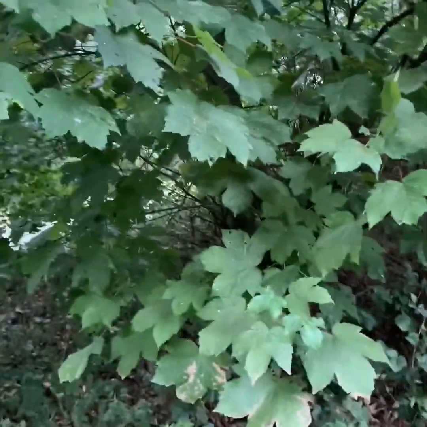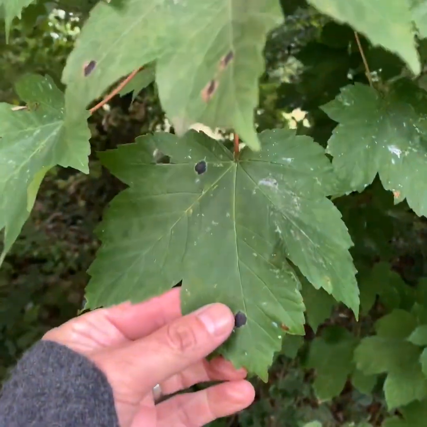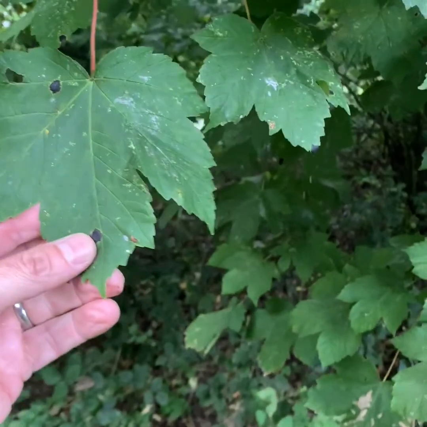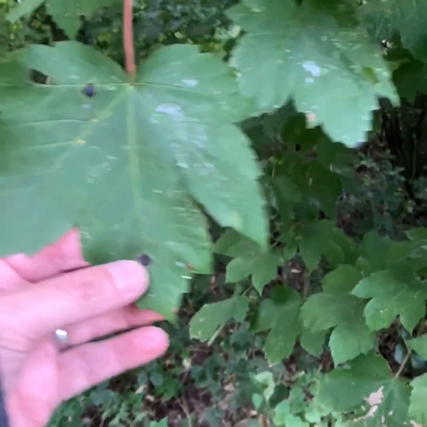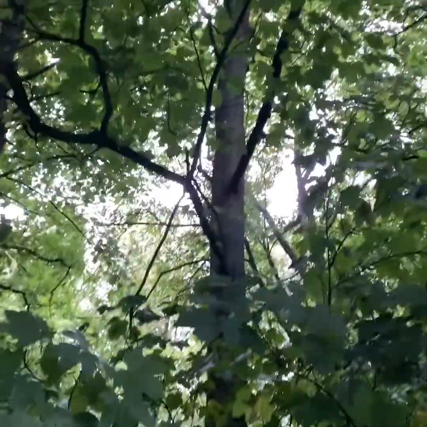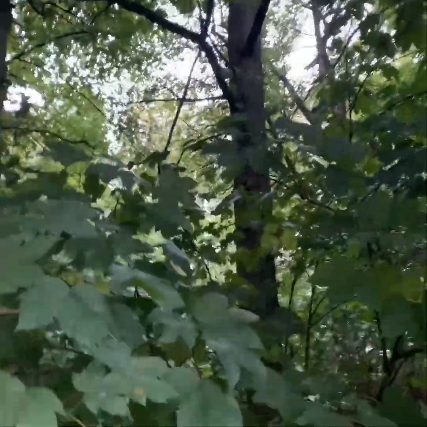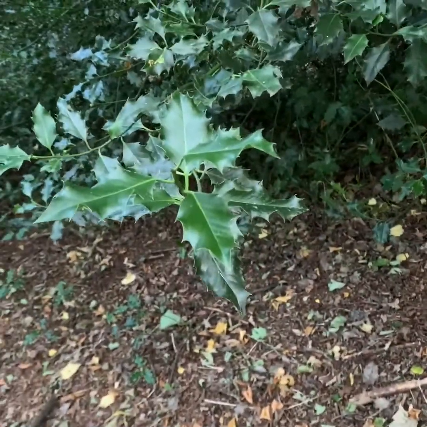Okay, another tree here, very definitely these big leaves with 5 leaves coming off the main leaf. Very definitely a sycamore tree, and a big sycamore tree at that, actually. Look at that. Okay, so a really distinctive tree, this one.